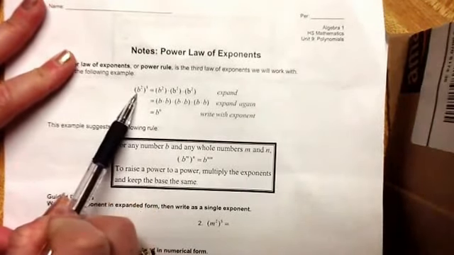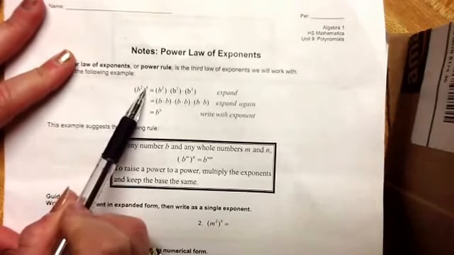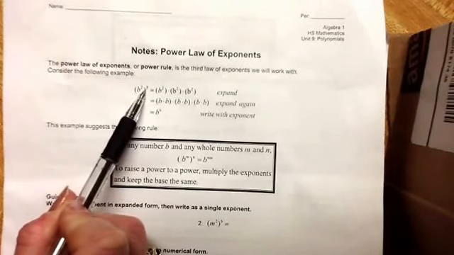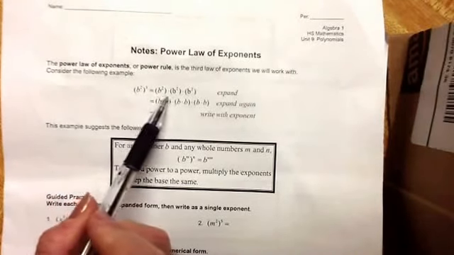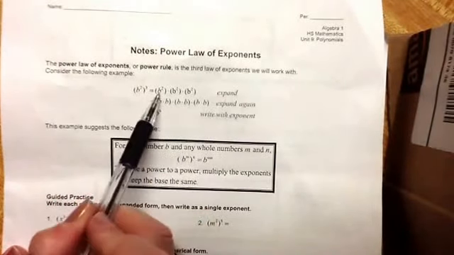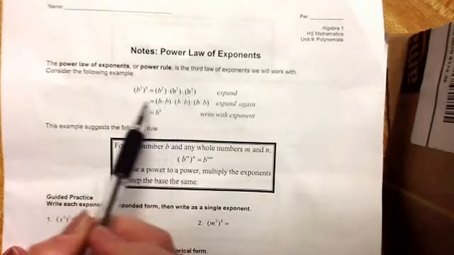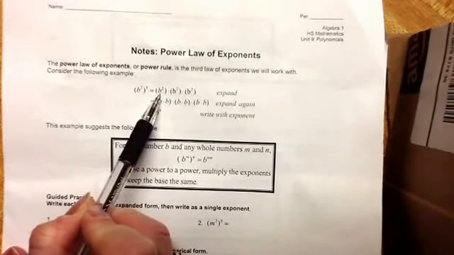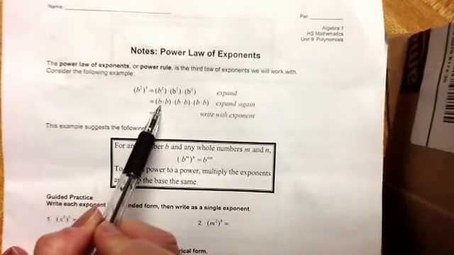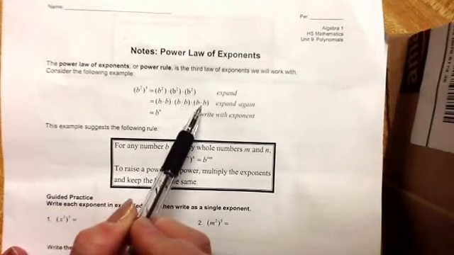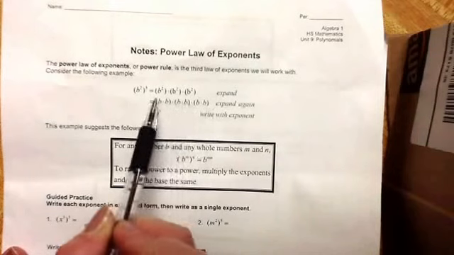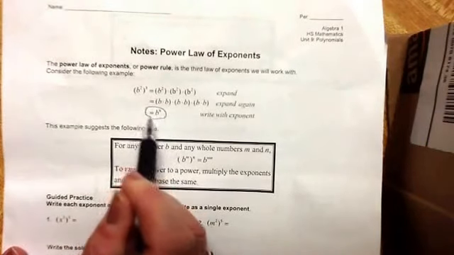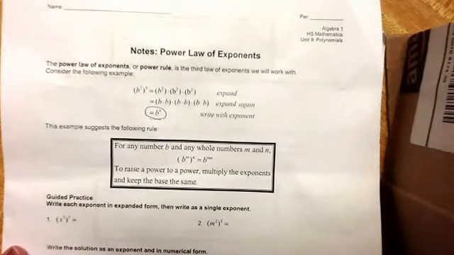Here, we're taking b to the second to the third power, which means that whatever's in parentheses here, just like we did before, has to be expanded. So we have b to the second 3 times. But then each of these also needs to be expanded: b times b, b times b, b times b. So if we go with our multiplication rule that we did before and we add all of our exponents, we end up with b to the 6th.